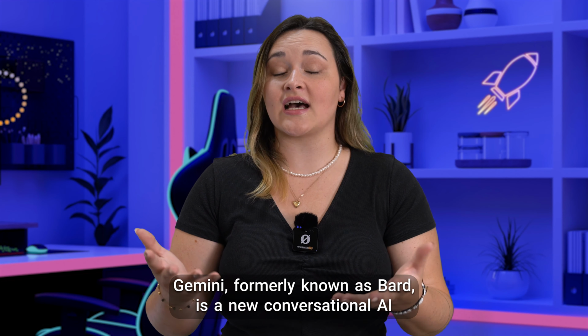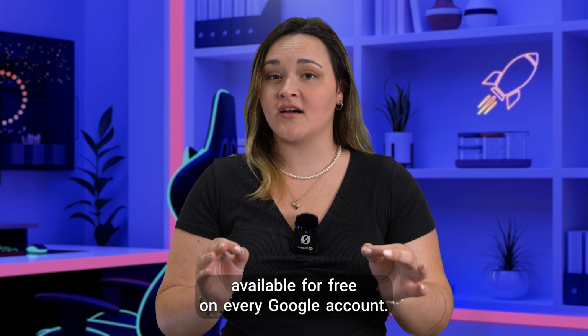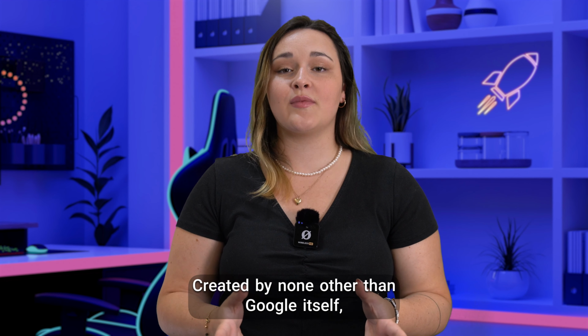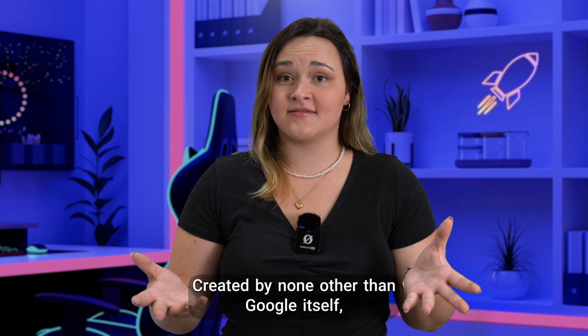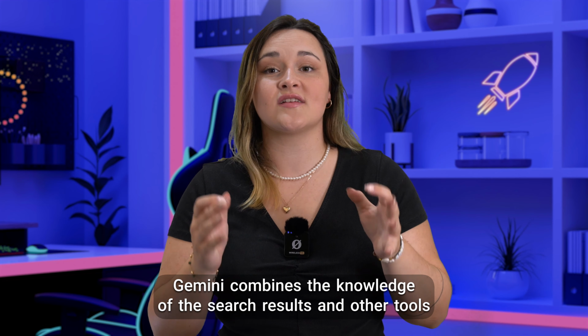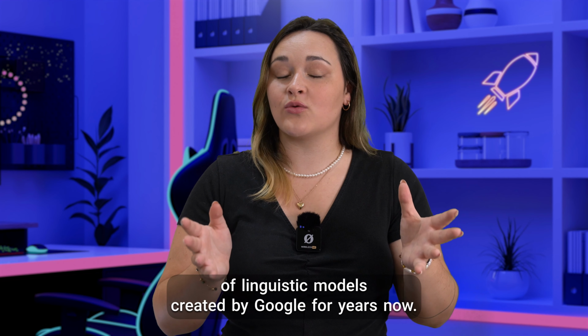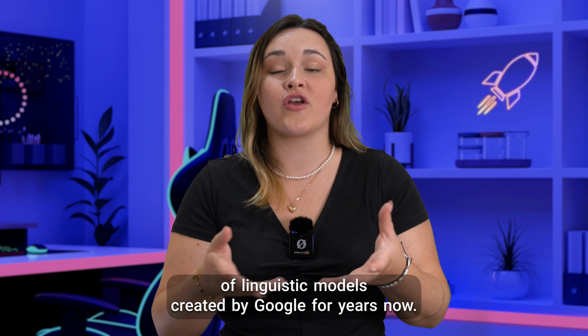Gemini, formerly known as Bard, is a new conversational AI available for free on every Google account. Created by none other than Google itself, Gemini combines the knowledge of the search results and other tools of Google with the artificial intelligence and creativity of linguistic models created by Google for years now.